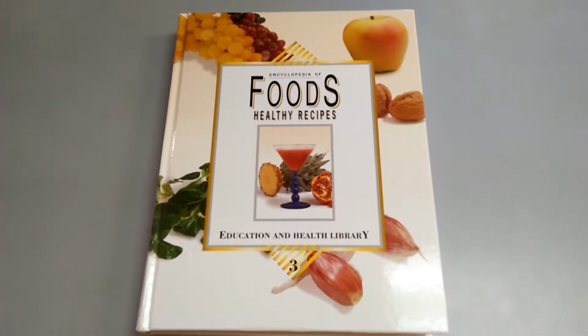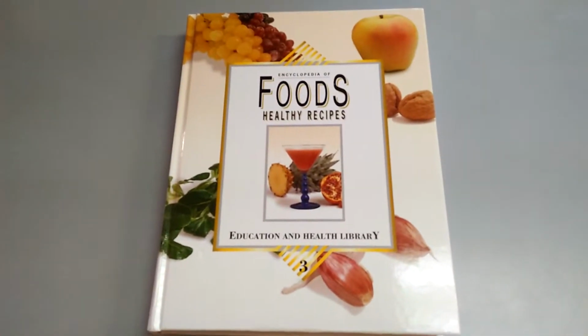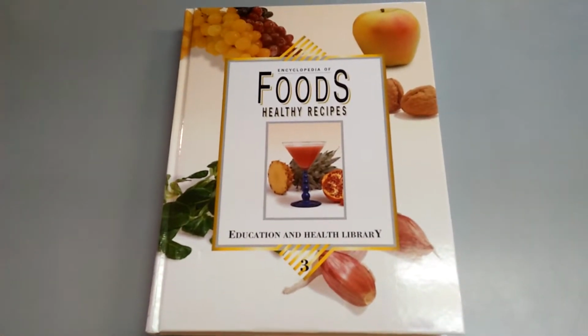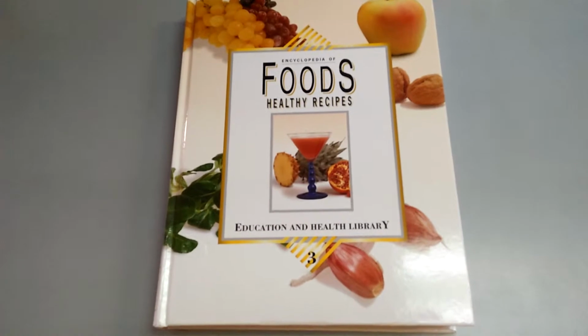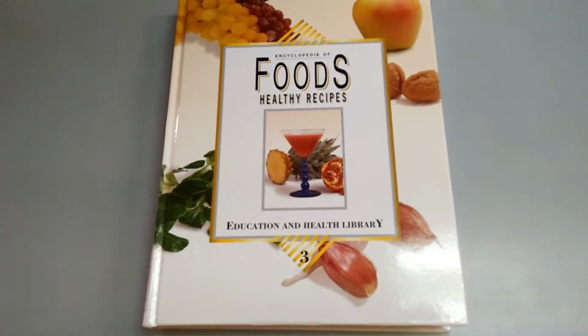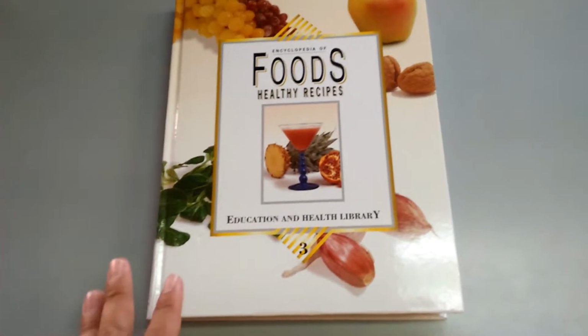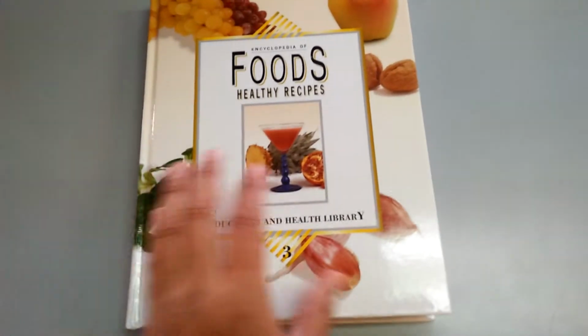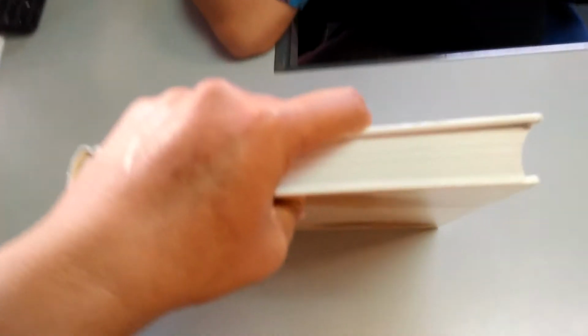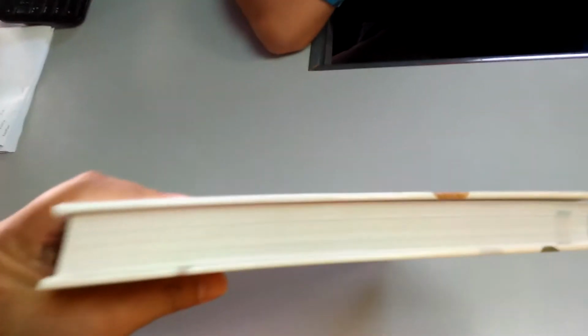Hi, I would like to introduce to you one of the useful books, which is called Encyclopedia of Food. In this book we have healthy recipes for education and a health library. Here you can see the quality of this book, having a hardcover paper.